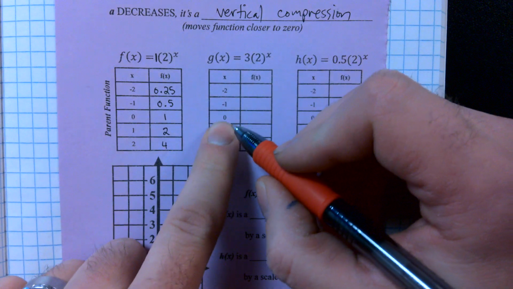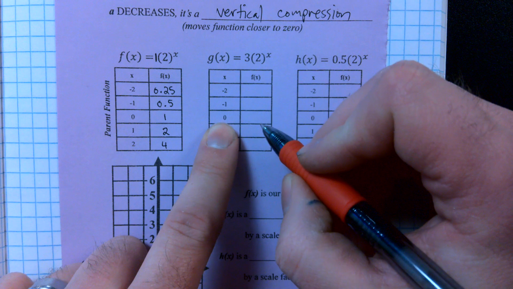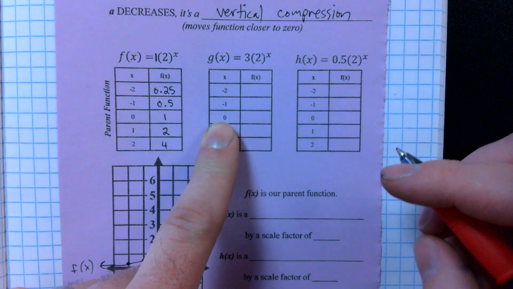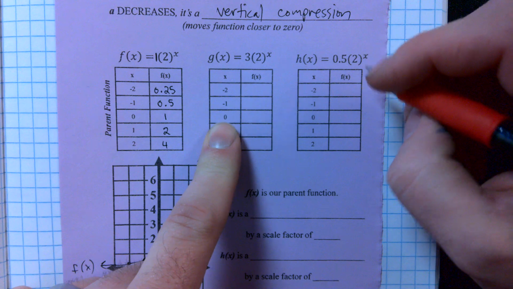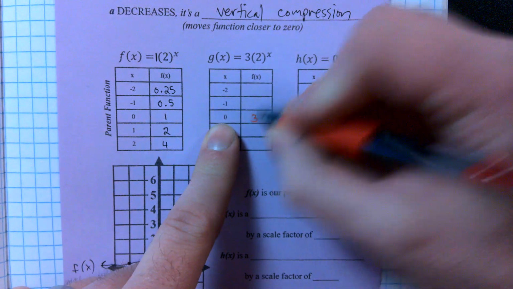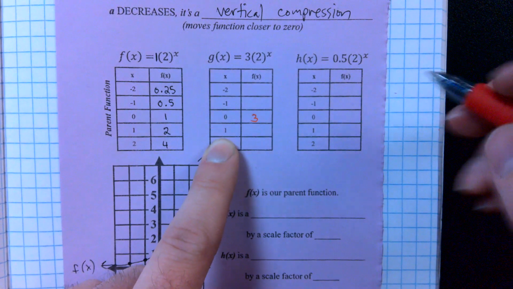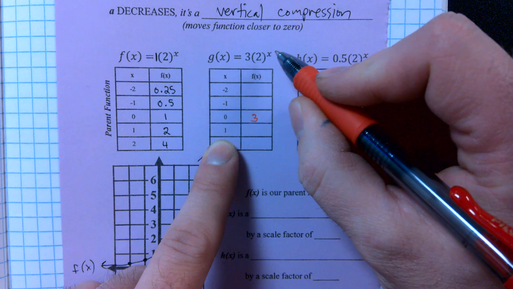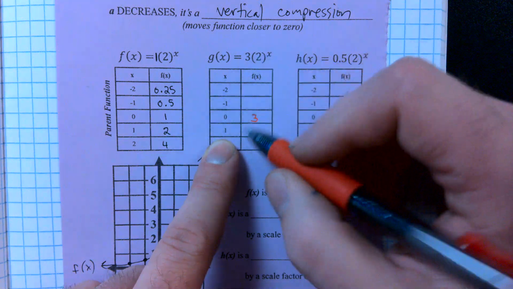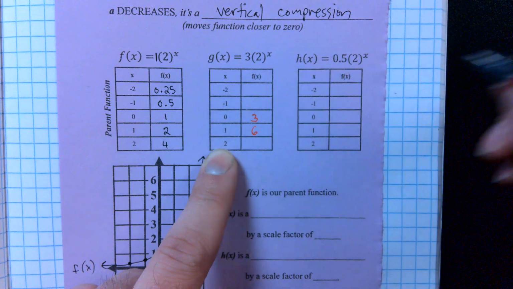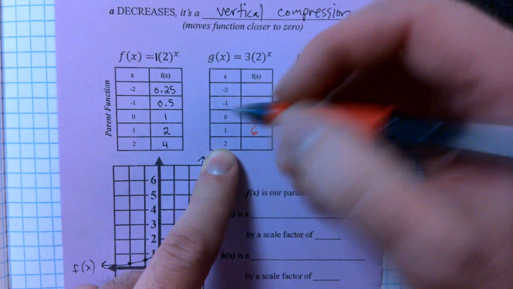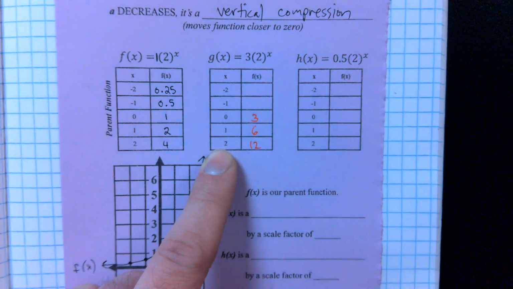If I plug in a 0, what's now my y-intercept for g of x? Well, what's the number in front? That's my y-intercept, isn't it? 3. If I plug in a 1, 2 to the 1st power is 2. Times 3 gives me 6. What about 2 to the 2nd power? 4 times 3 is 12.